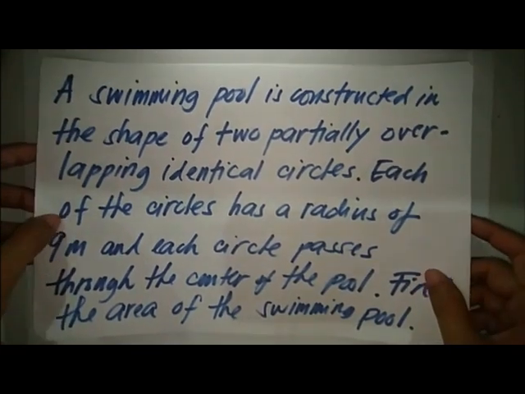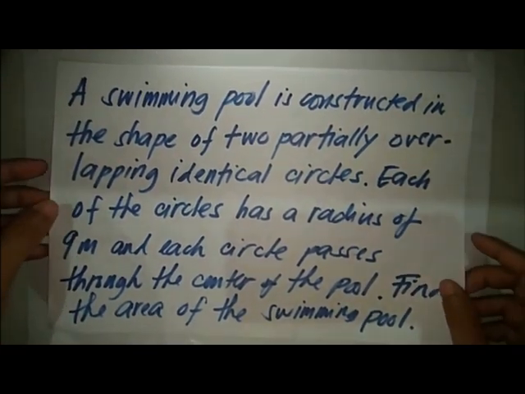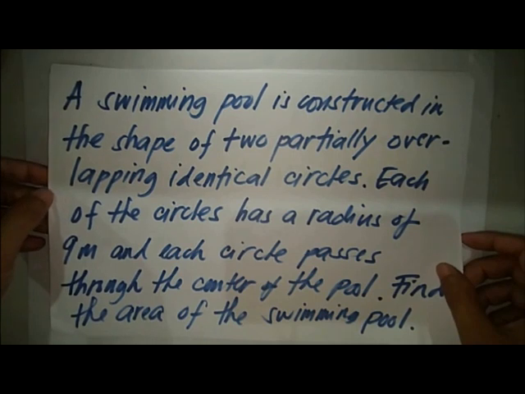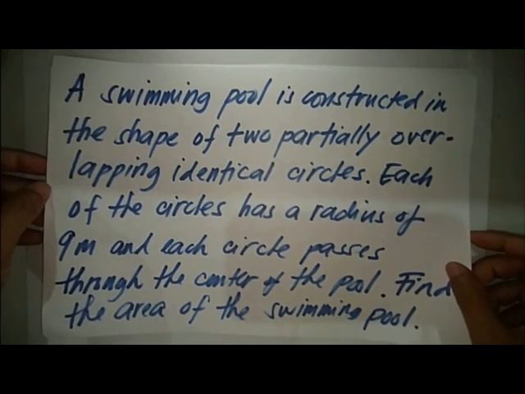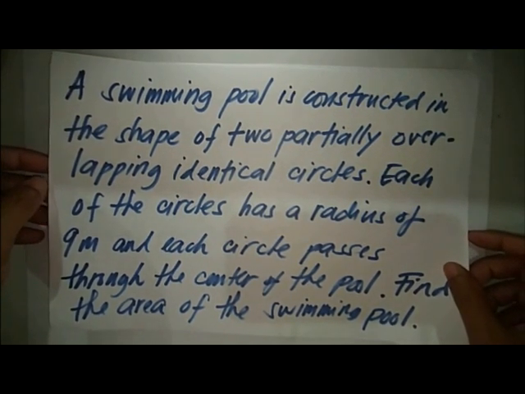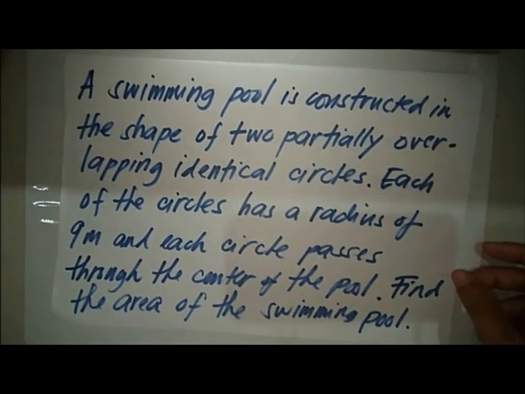For our next problem, we have a swimming pool constructed in the shape of two partially overlapping identical circles. Each of the circles has a radius of 9 meters and each circle passes through the center of the other. Find the area of the swimming pool.